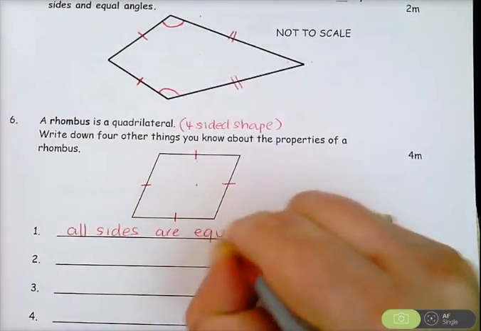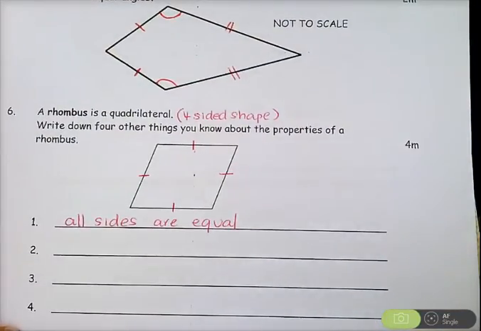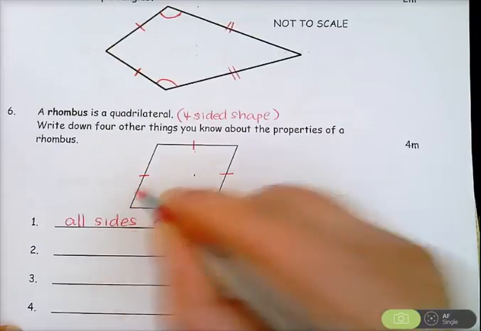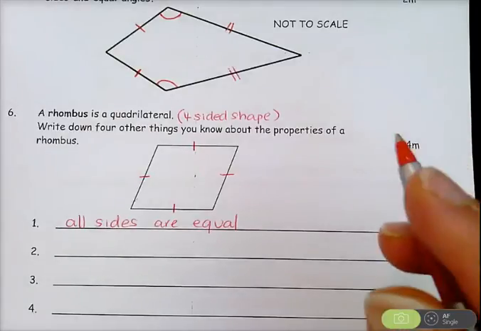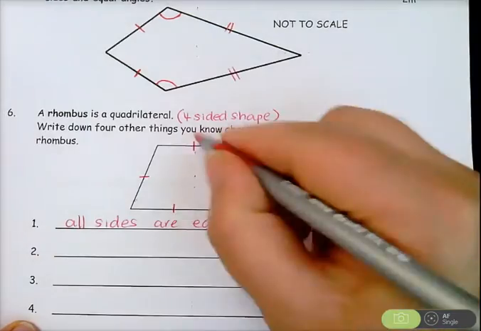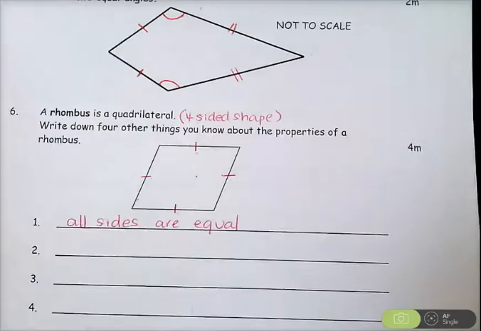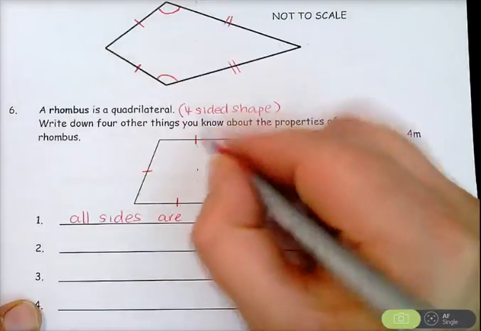Good. The angles aren't equal, though. Some of them are. The 2 going that way is equal. How do you know if it's equal? If you fold the square in half, all the corners sit on top of each other, so they're all equal. Girls, what else? What about something else about the opposite sides? All the 4 sides are equal, but there's something special about the opposite sides. I haven't drawn it on. Do you know? They're what?